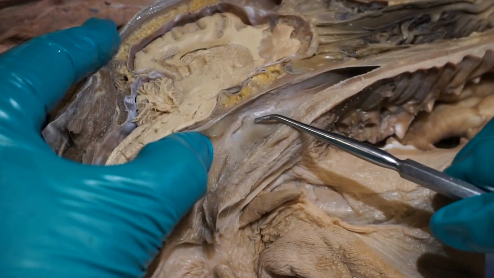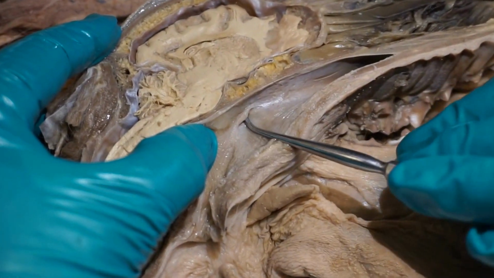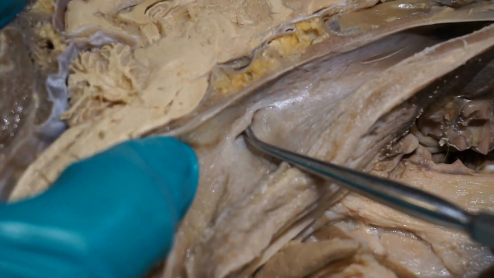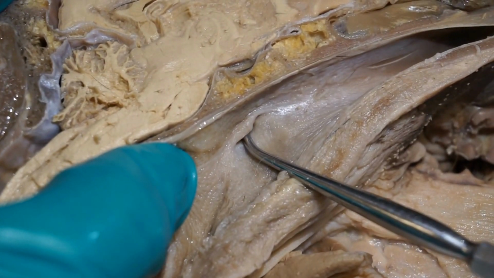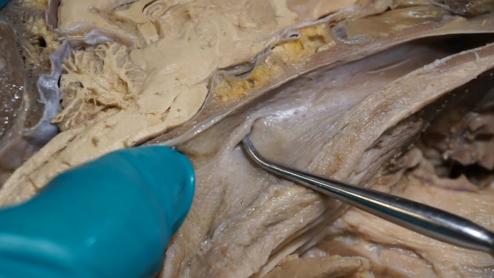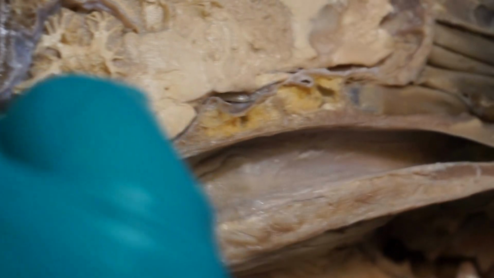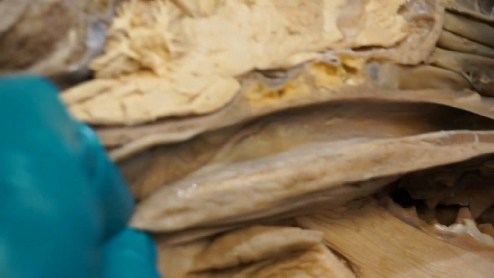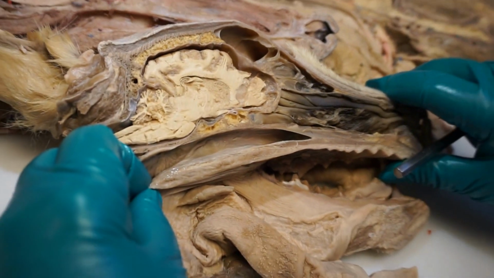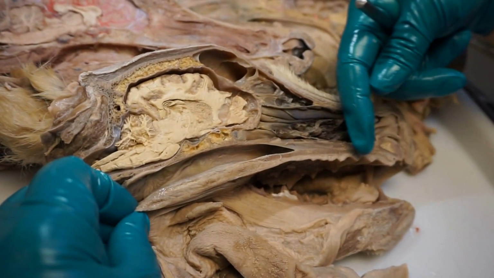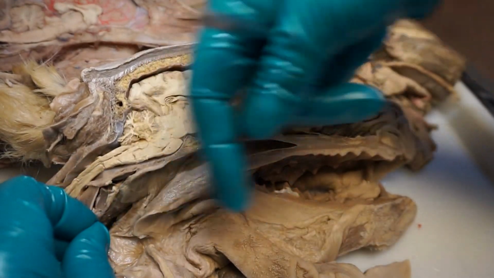An interesting structure that we'd like to pay attention to in the nasopharynx would be the nasopharyngeal opening of the auditory tube, or what is referred to as the eustachian tube. So that concludes our little tour of the nasal cavity and the nasopharynx.